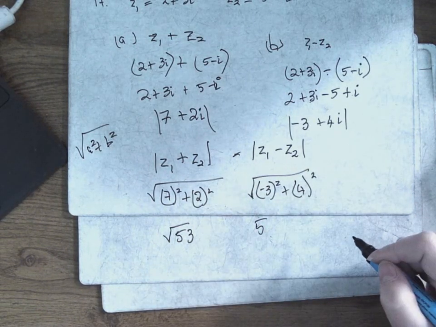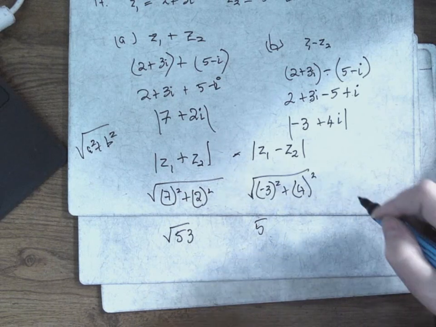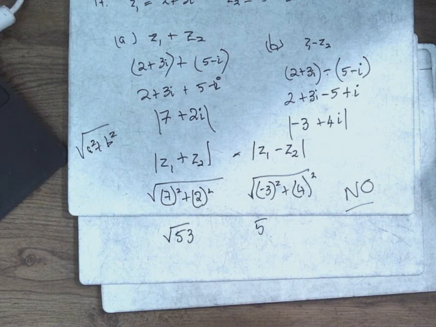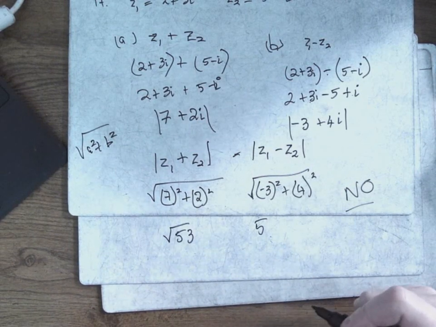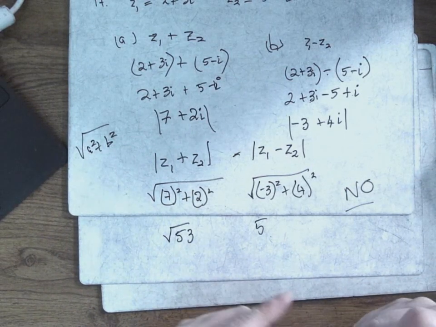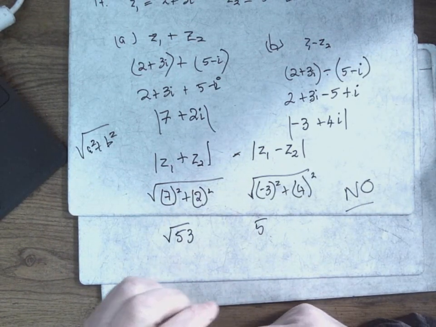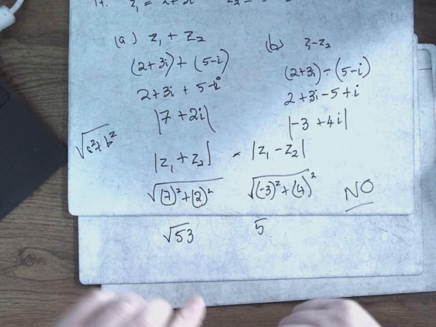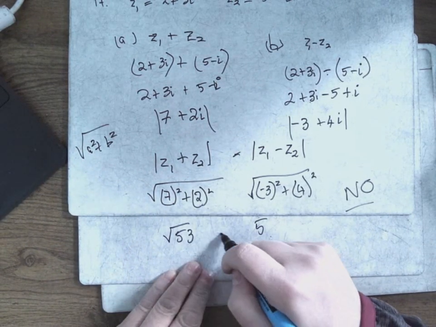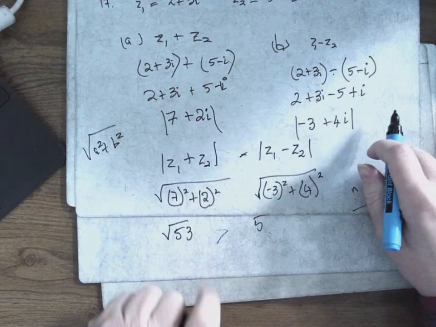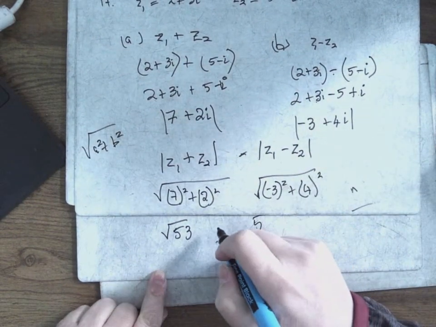It said investigate if they're the same, and the answer is no, they're not the same. So make sure you answer the question. They said investigate if it's true, and no, it's not true. You can write false or whatever, I don't care what you write, but just indicate that you know. Oh, it's greater than. Sorry, it didn't say equals, it said investigate if that's greater than that.